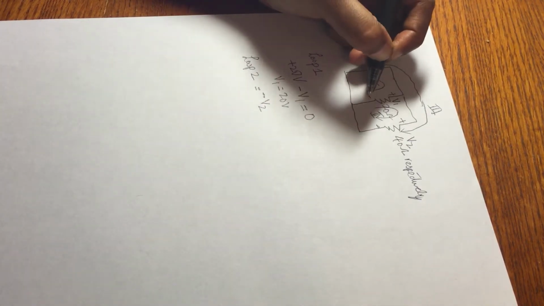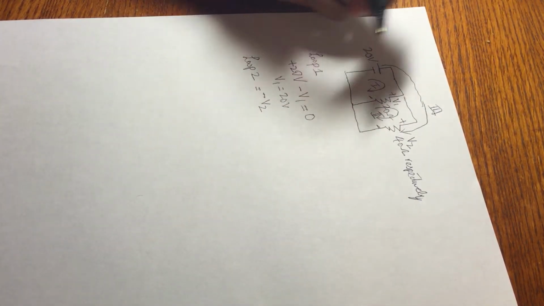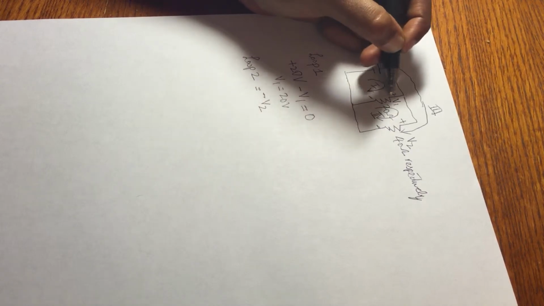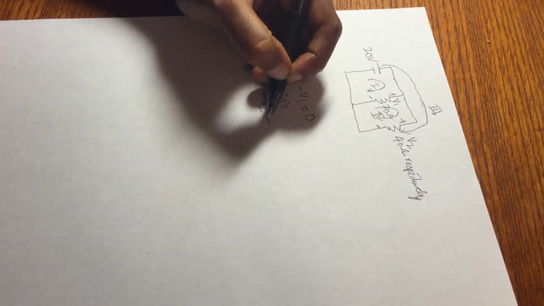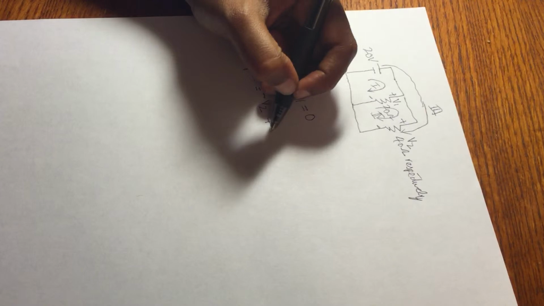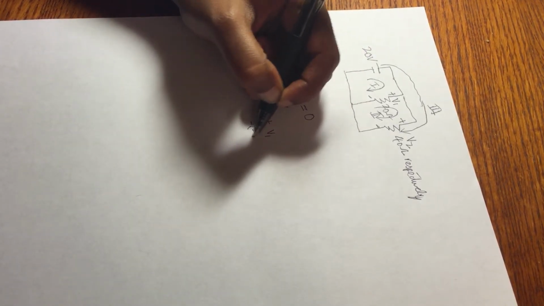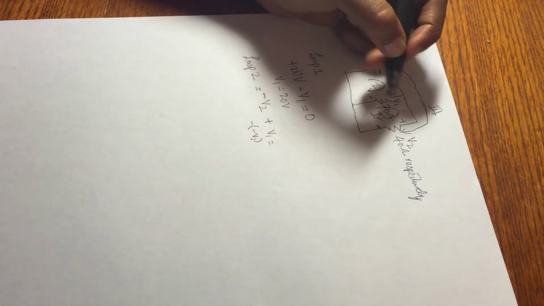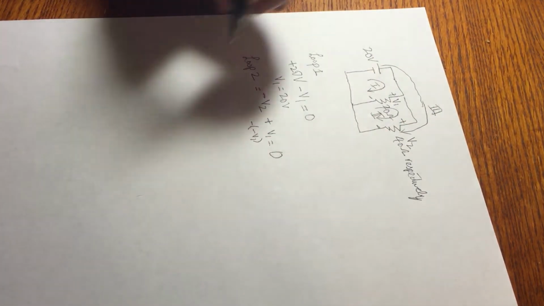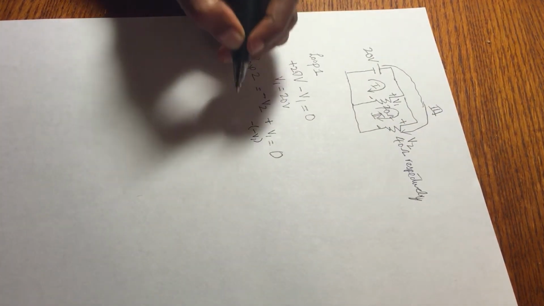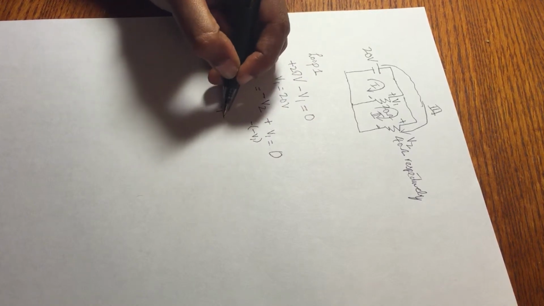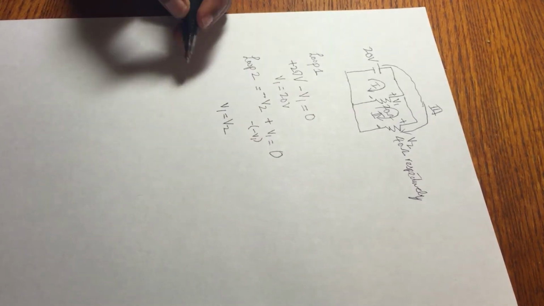And when you're moving through voltage 1, and you're moving counterclockwise, remember, you have a positive V1 that's actually just negative of negative V1, and the sum of the voltages equals 0. Therefore, we have V1 equals V2.